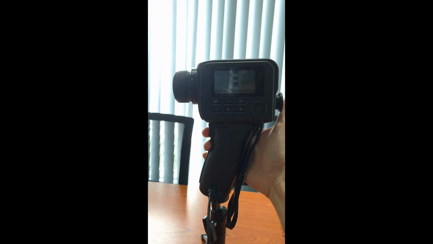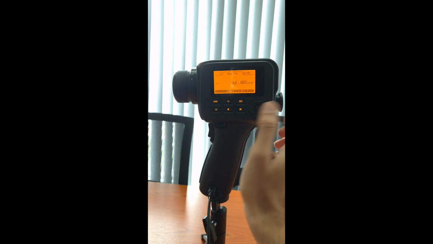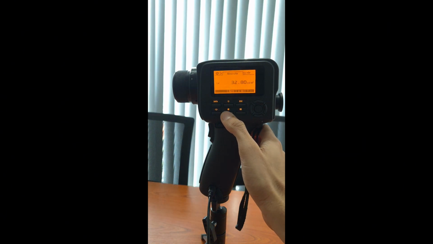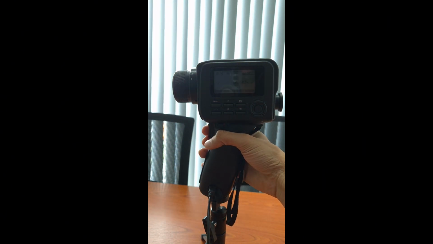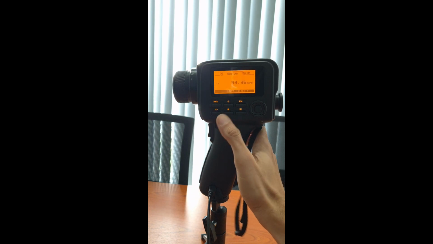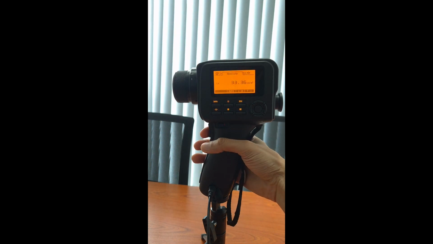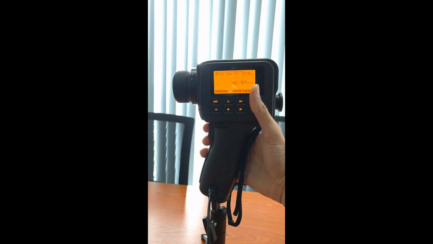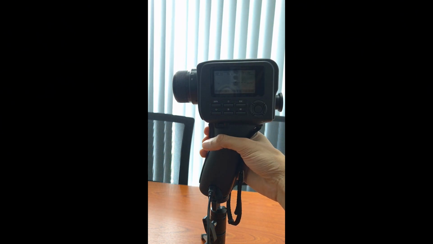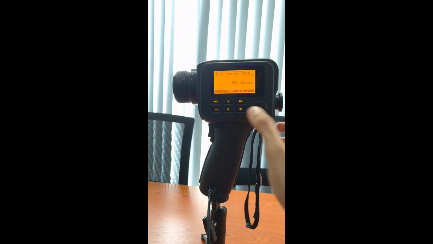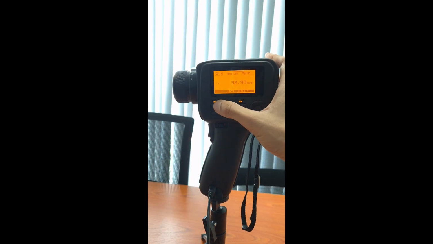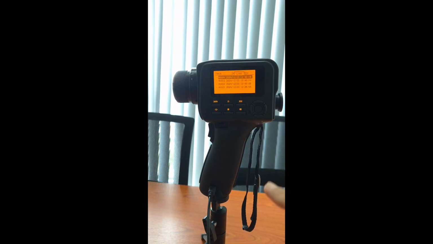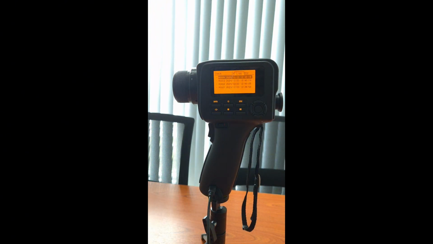So I will take another measurement again. And now that I have that measurement, I will click save. I'll continue to take another 3 more measurements, just repeating the process of taking the measurement and saving it. So now if we look over here, I have 4 sets of data taken today. So now I'm going to proceed to transfer this data to the PC.